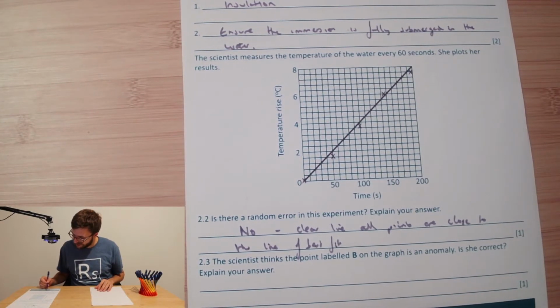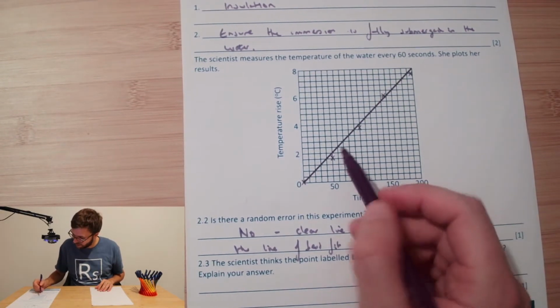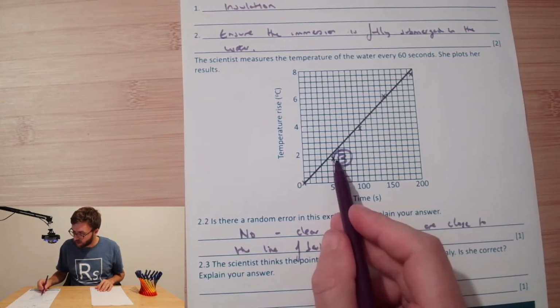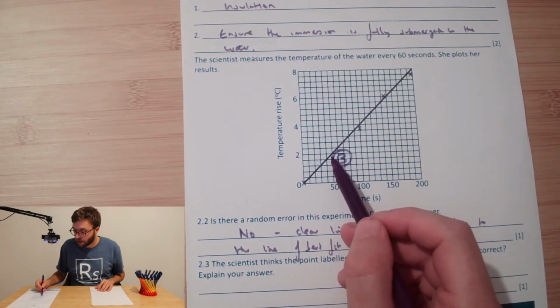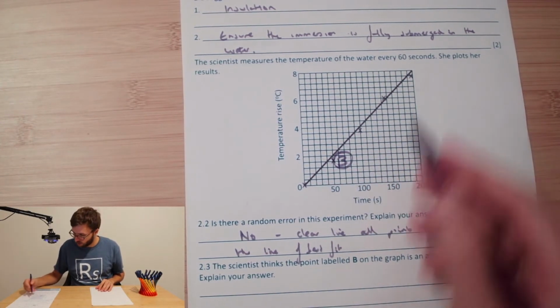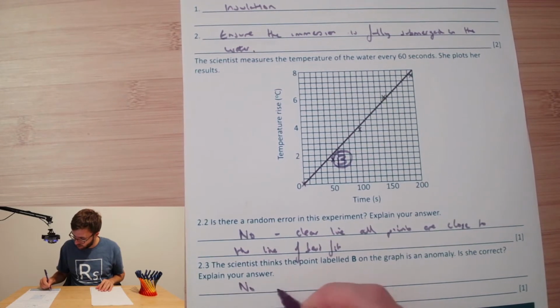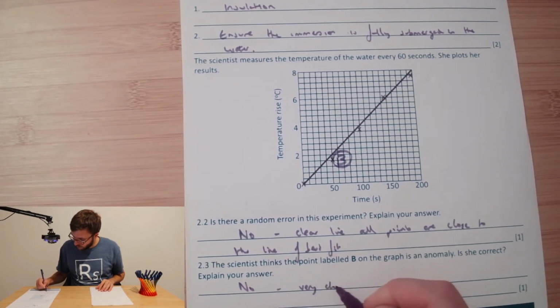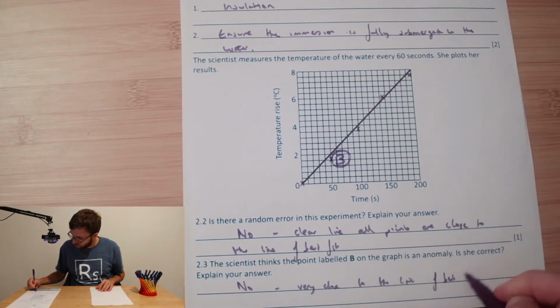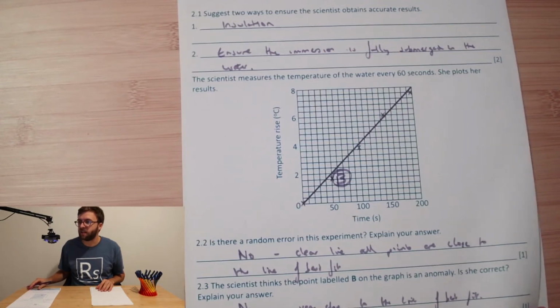Well, B seems to have disappeared off my labelling. I'll make sure it's added up. So B is this one here. So is this point an anomaly? Well, it doesn't lie on my line of best fit. However, you can see it's really close to the line of best fit, and it also again follows the pattern. So no, point B is very close to the line of best fit, and therefore it's unlikely to be an anomalous result.